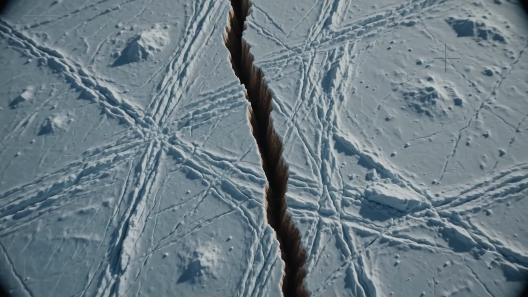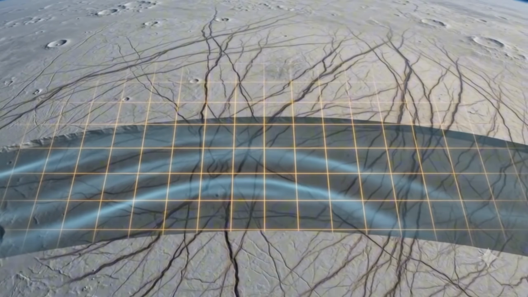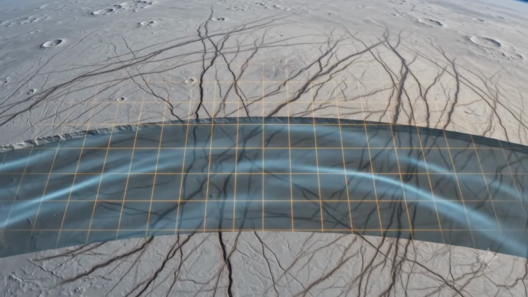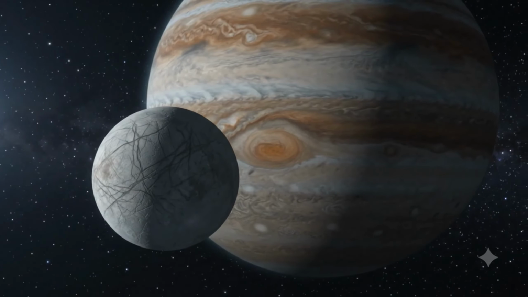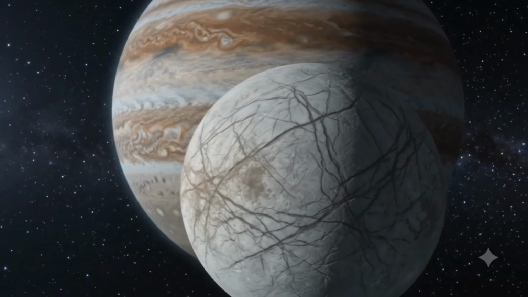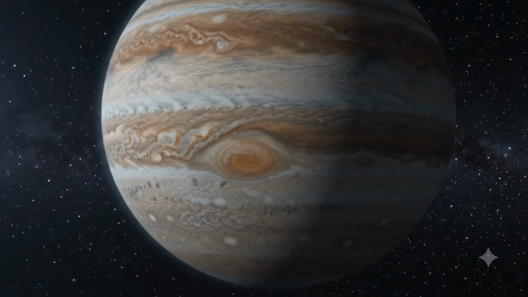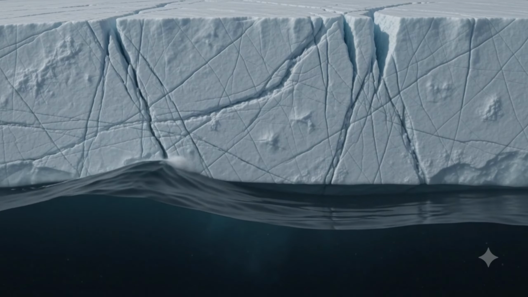For a moment, the view is simple. White terrain, long cracks, a frozen exterior. The ice is not still. A cut away from the bright surface to the dark water below creates a different interpretation. The fractures stop looking like scars. They begin to look like stress marks, not evidence of what happened long ago, but signs of something still working underneath.